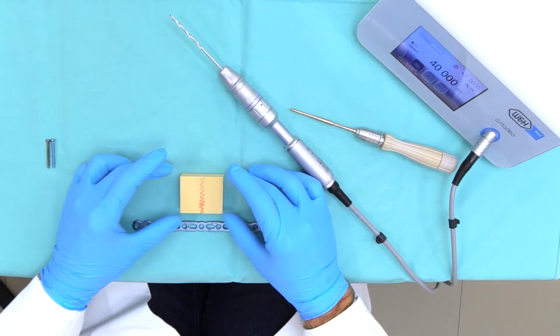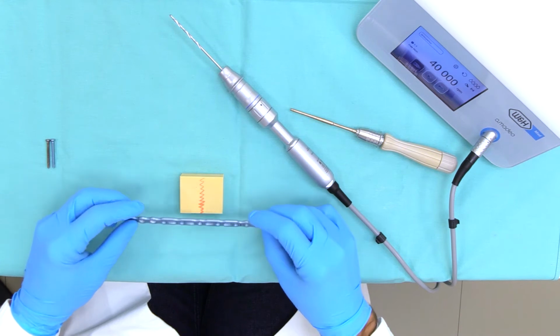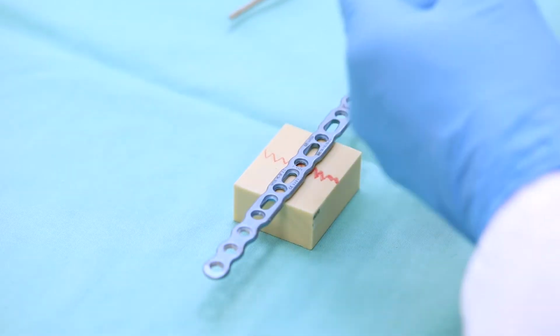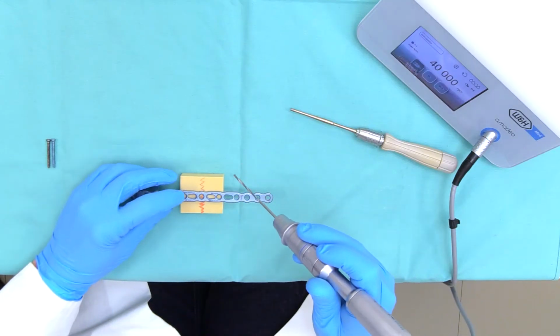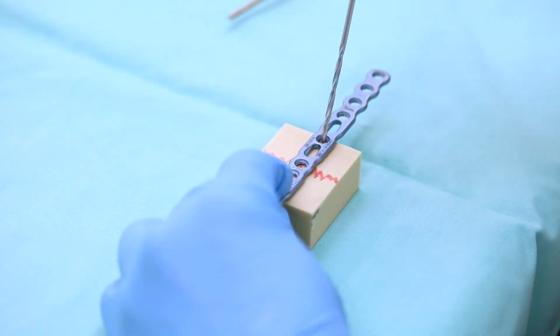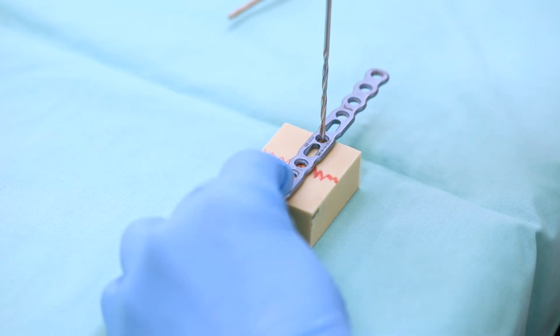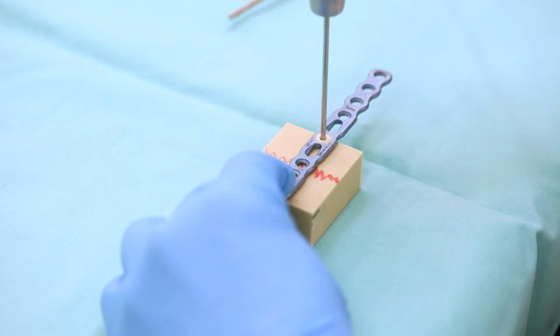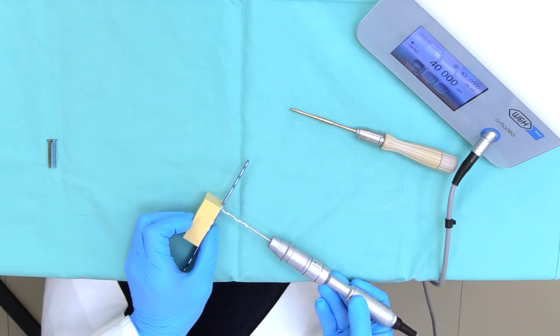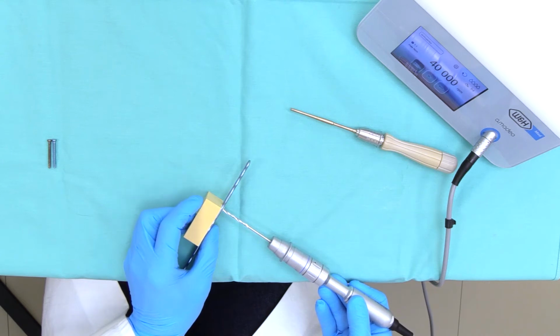After reduction of the fracture, a plate is attached on the bone. We now drill a hole for the screw. To get the right length of the screw, we have to check the distal part of the bone.